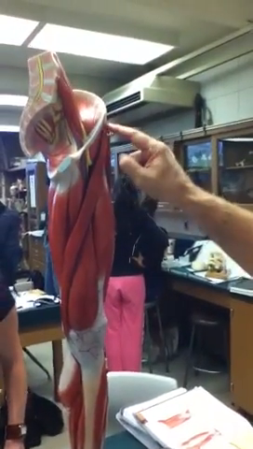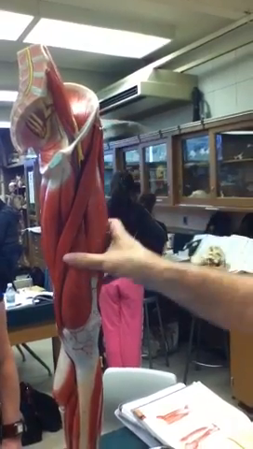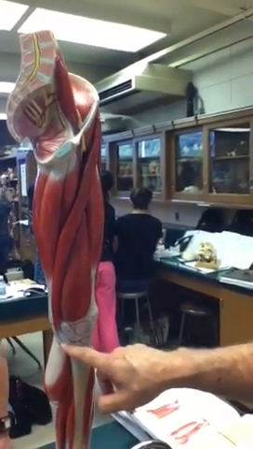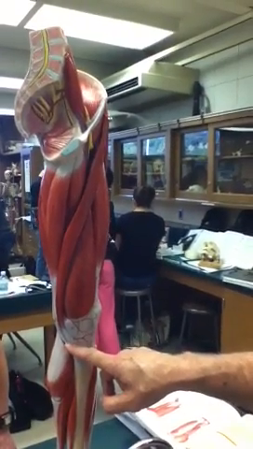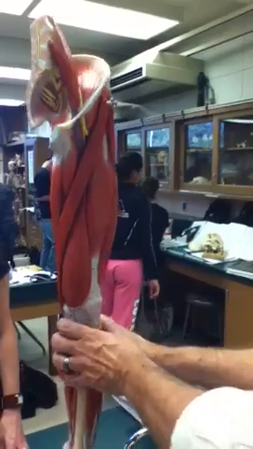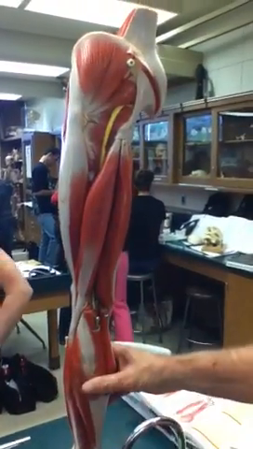Let's go back to sartorius. Sartorius is ASIS origin. Look, all the way down here is going to be the medial proximal end of the tibia. Longest muscle in the body. So let's go to the posterior compartment.